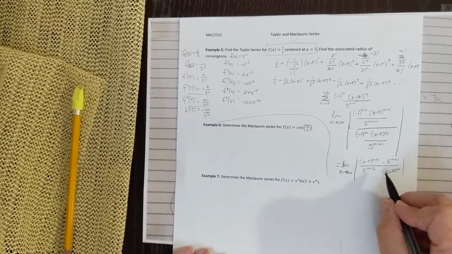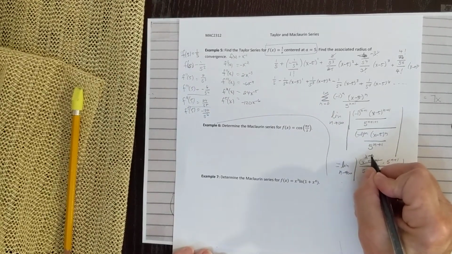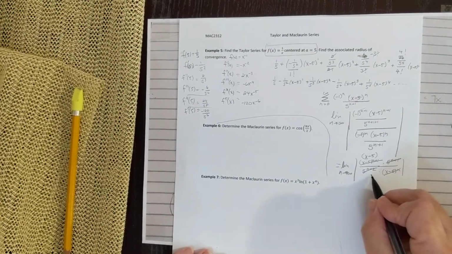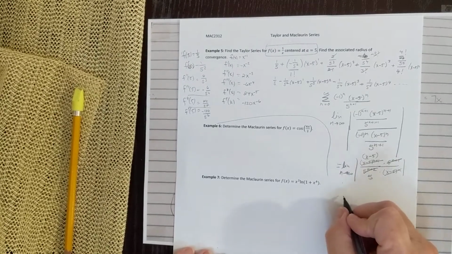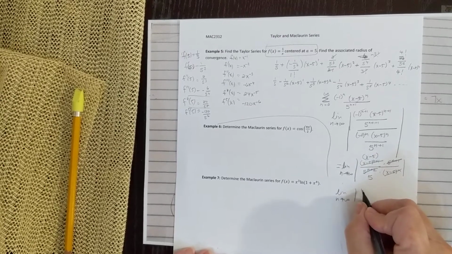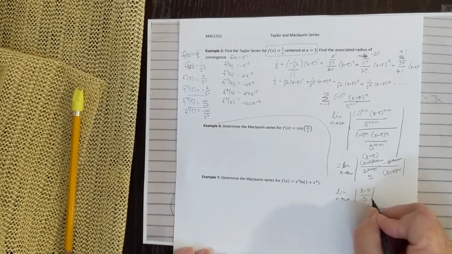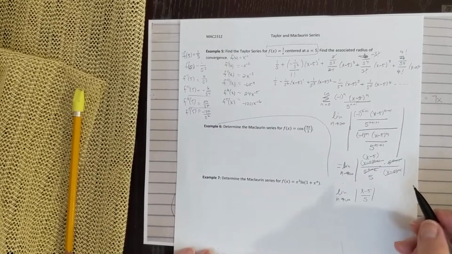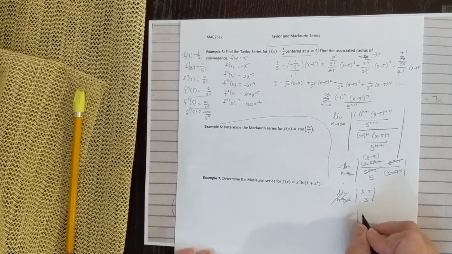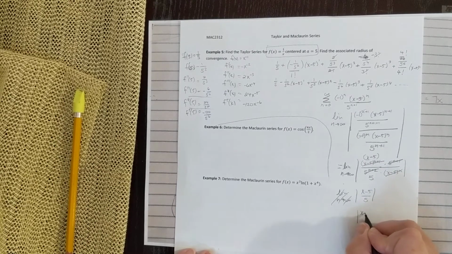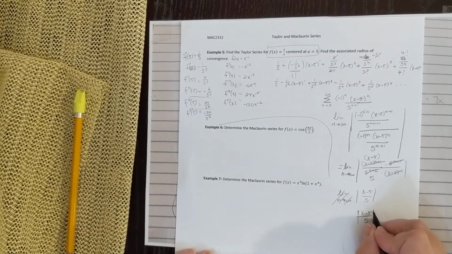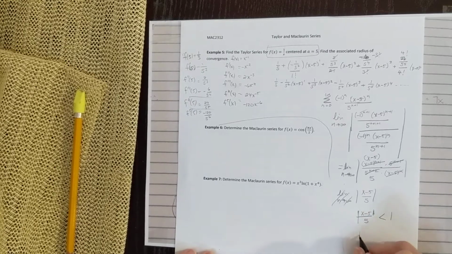What's going to happen here? This will cancel, and I'm left with the x minus 5 here. 5 to the n plus 1, this will cancel and I'm left with a 5. So it becomes the limit as n goes to infinity of the absolute value of x minus 5 over 5. There's no n in this expression, so the limit has no bearing. We just are looking at what it converges to. The absolute value of x minus 5, and I don't need to put the 5 in absolute values, just the numerator really. As long as this is less than 1, we're in good shape.